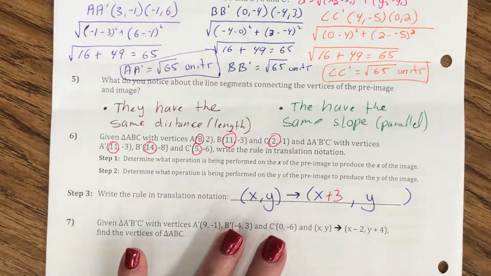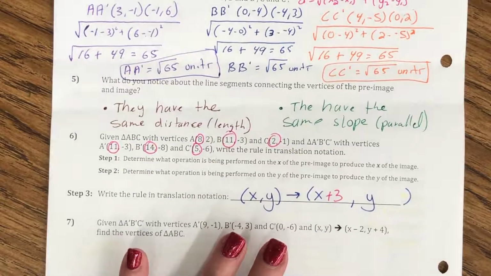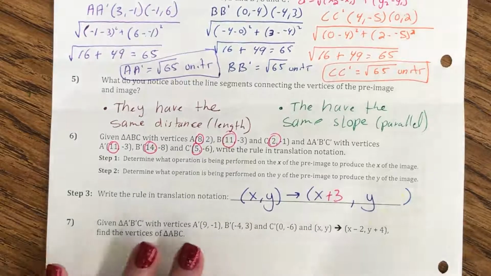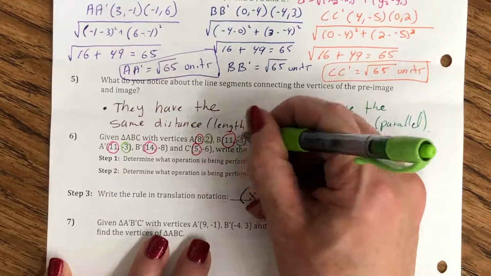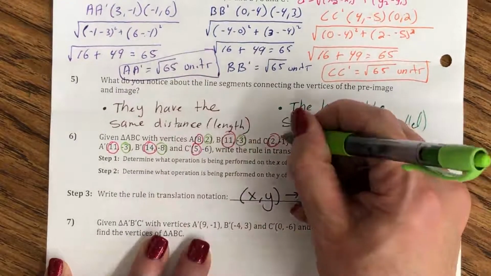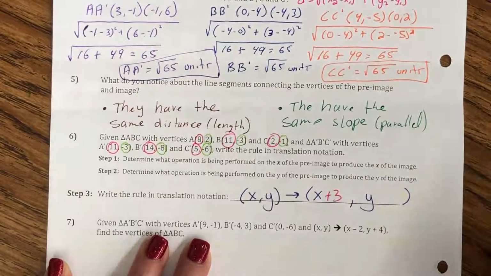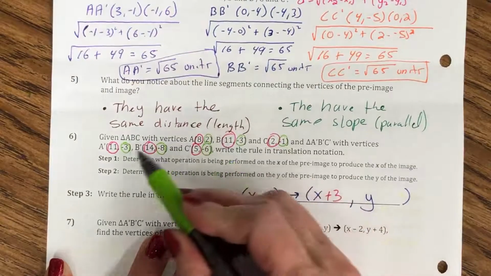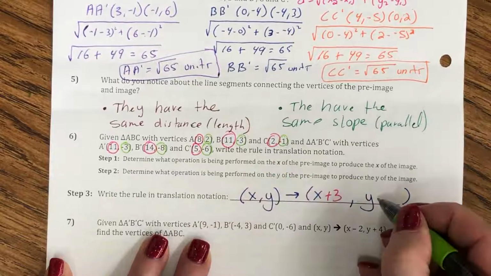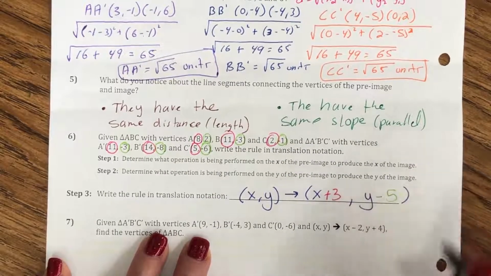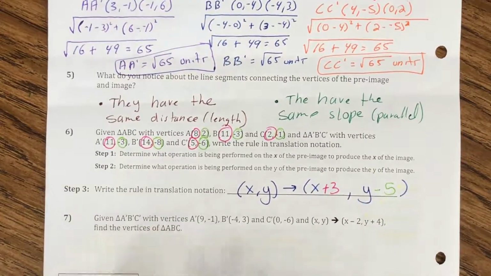Okay, now let's look at how we went from the y's, from y to y prime. So we went from 2 to -3, from -3 to -8, and from -1 to -6. So how did I get from 2 to -3, -3 to -8, and -1 to -6? Well, I took my y's every time and I subtracted 5. So that's our answer right there.